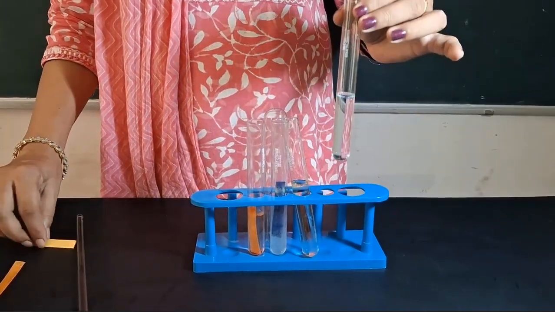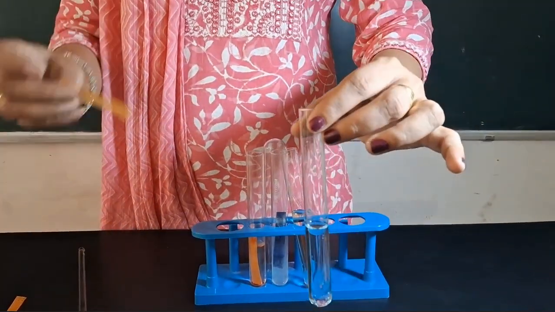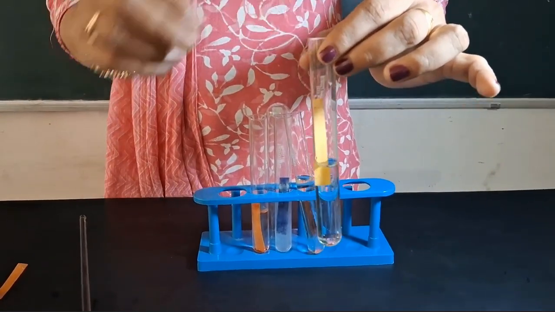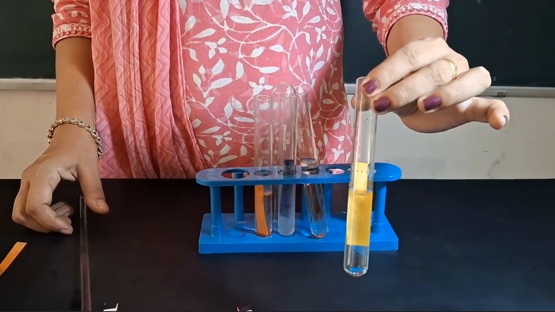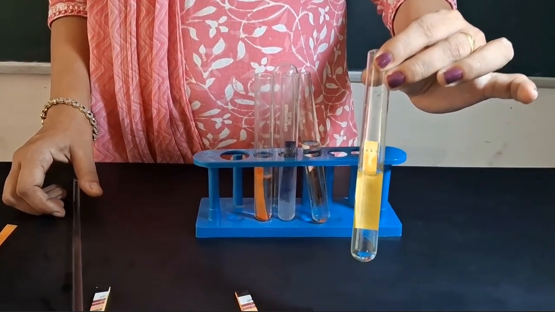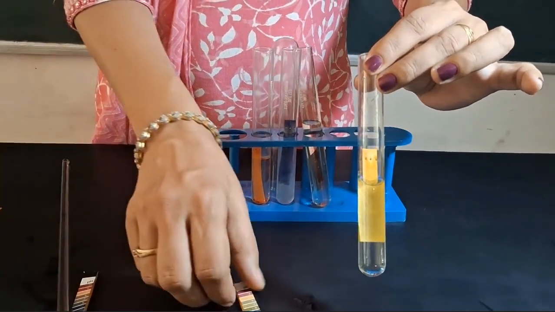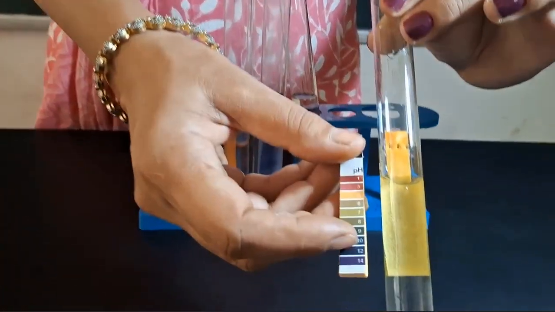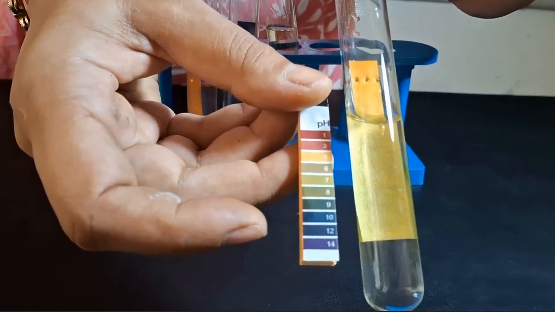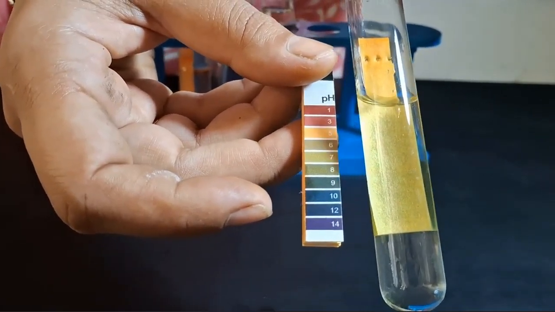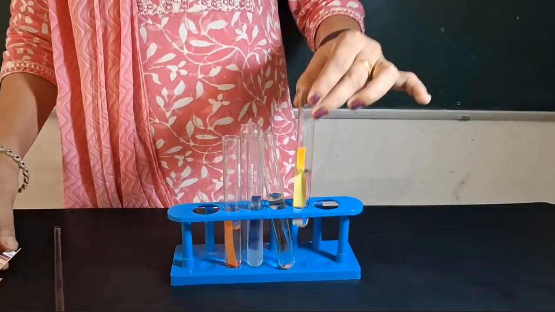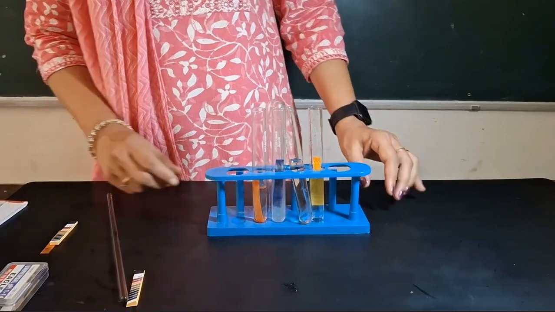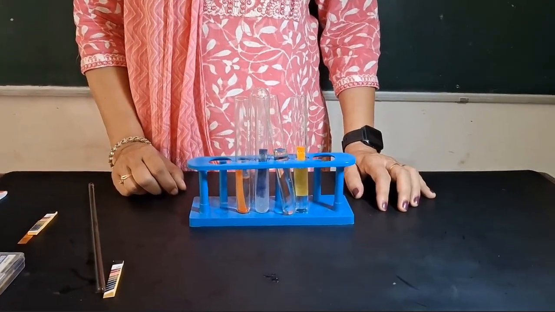And then in the last test tube, I have taken water. When I drop the strip in water, you will find that it turns green, and green indicates a pH of 7, that is neutral. So you can just refer to this. This is matching exactly with 7. This is water, indicating a neutral pH. So this is how you can check the pH of things with the help of pH paper or universal indicator.